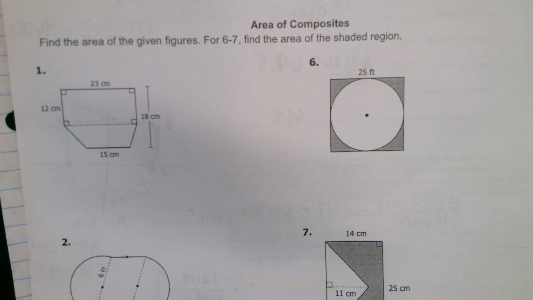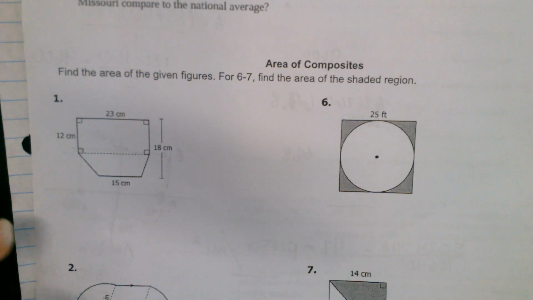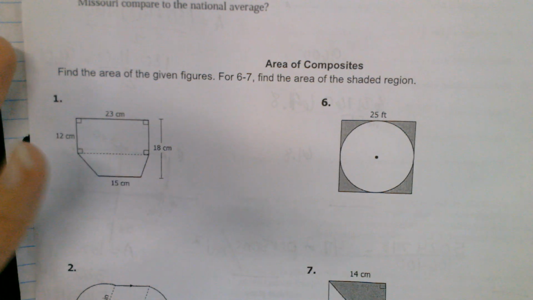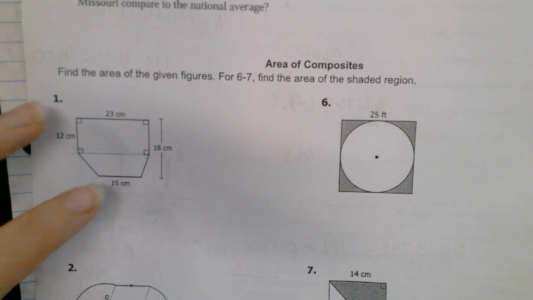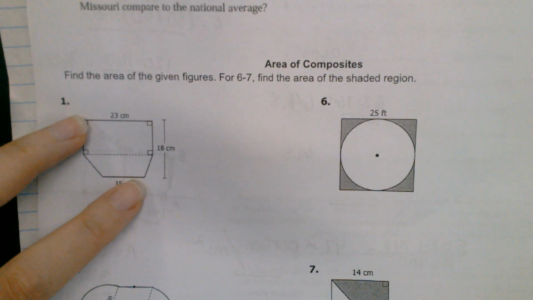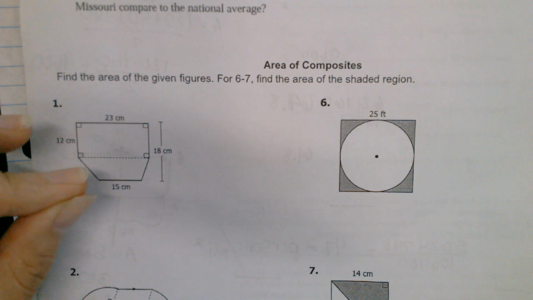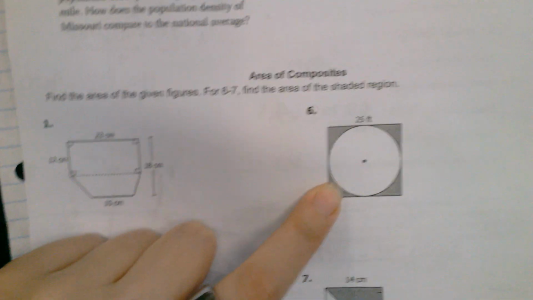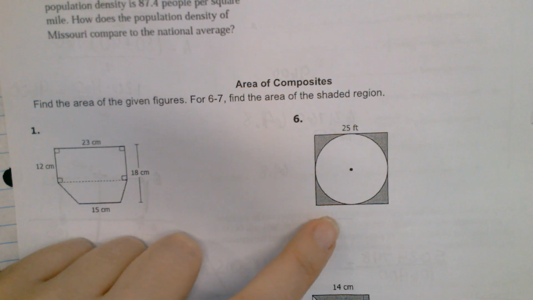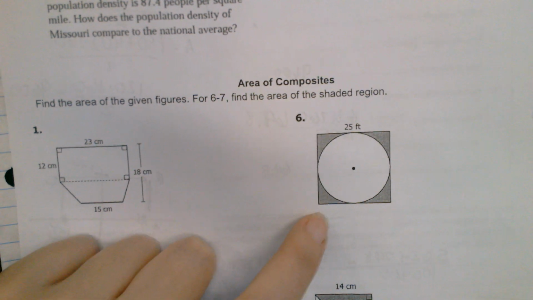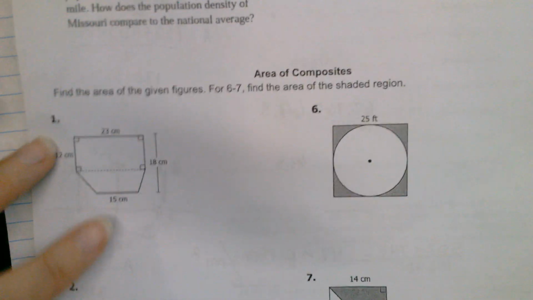So you either are adding two or more different shapes, and they can be the same shape, just different sizes, so they have different areas. And either adding them together to get the full area, or in a shaded region, you're typically subtracting what you don't want. So for the first one, I see two shapes.